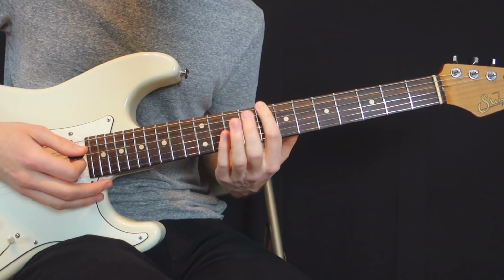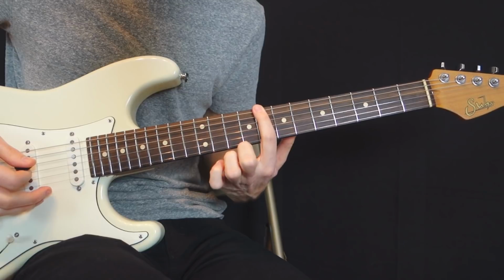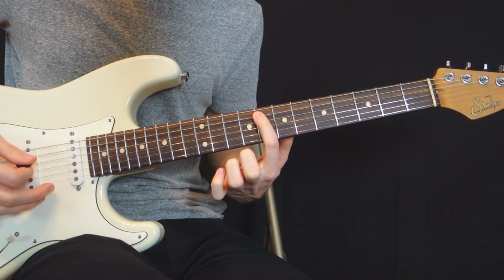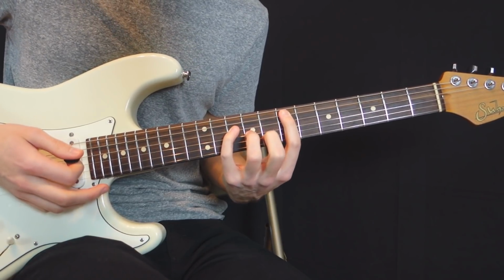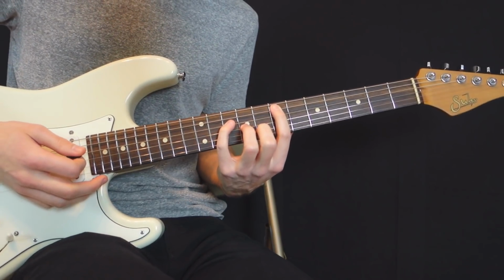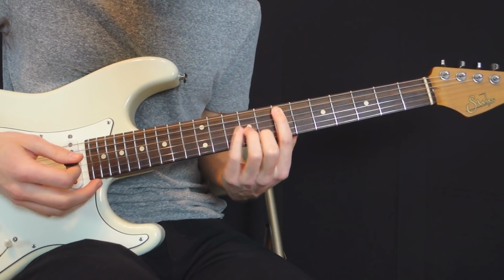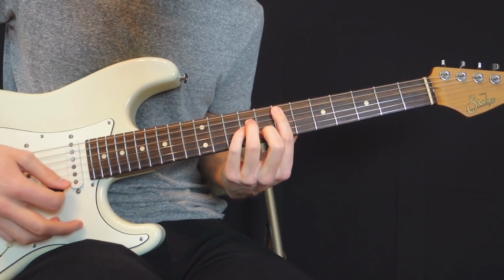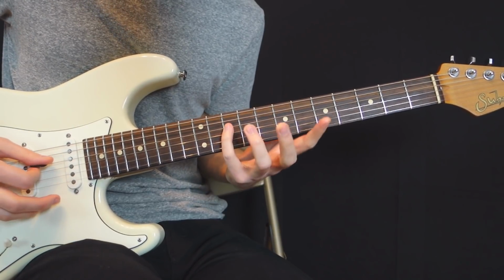And we could do it also with our C chord because it's the same shape. So same technique again. One string higher and one fret below. And we have our first inversion of our C chord. And you will instantly notice that there is almost no difference between the E minor chord and the first inversion of C. Just one note changes.